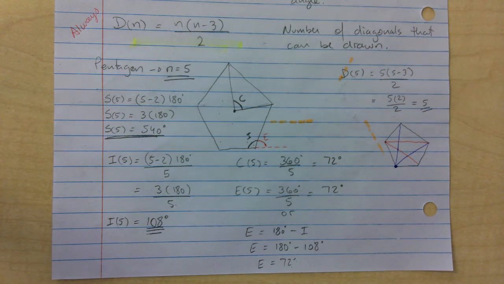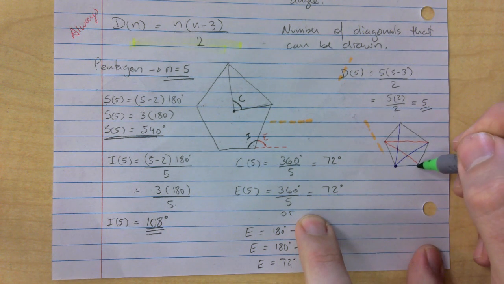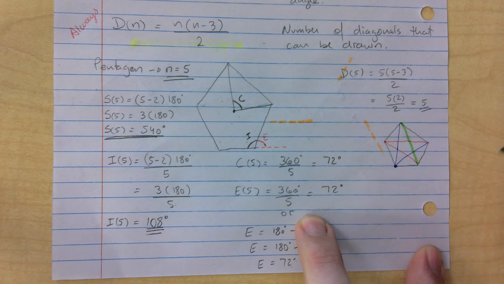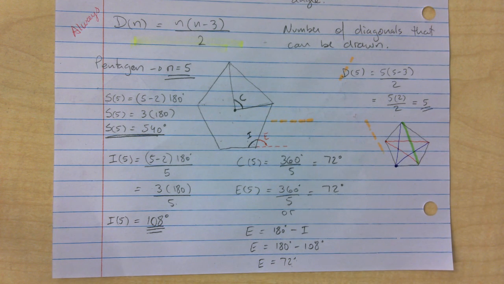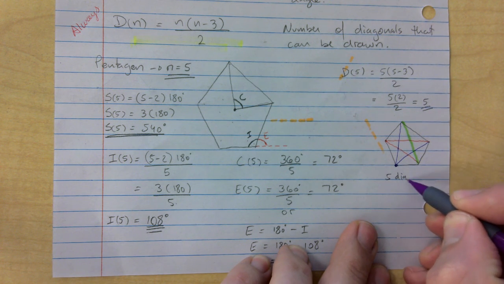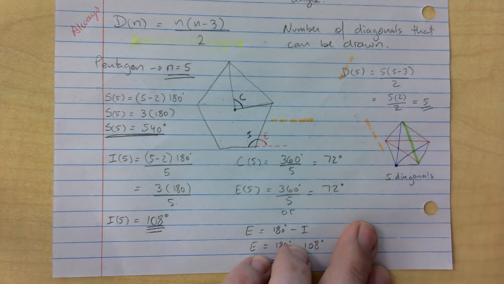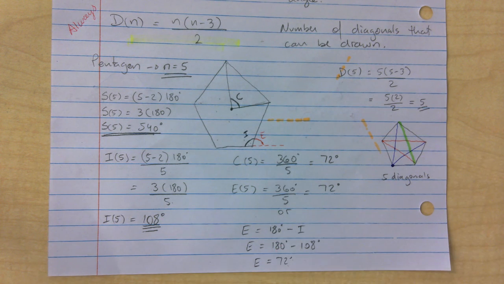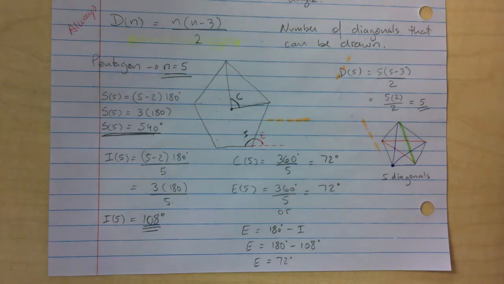And I'm out of different colors here. So that's all I have. And 5. Right? There are your 5 diagonals. You can do some beautiful art with that as well. Okay. All right. This is all I have for now.